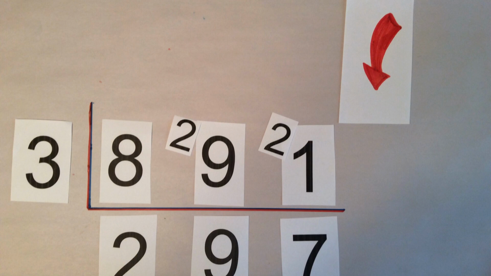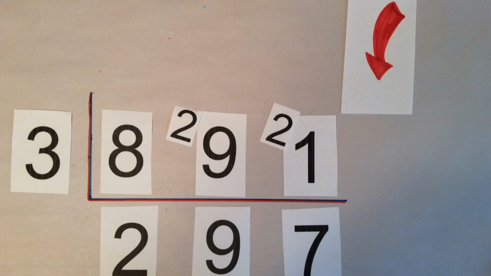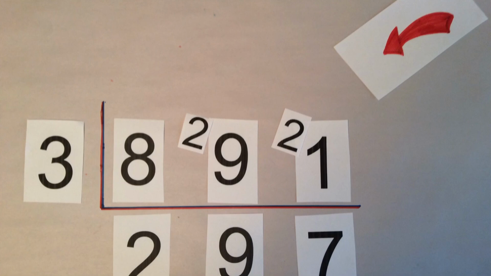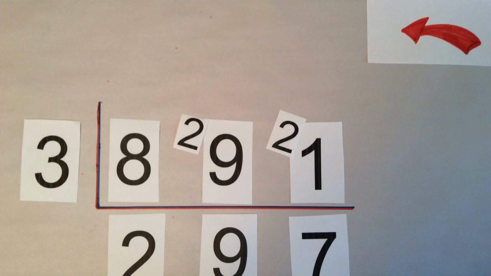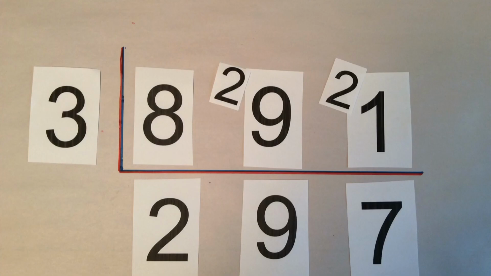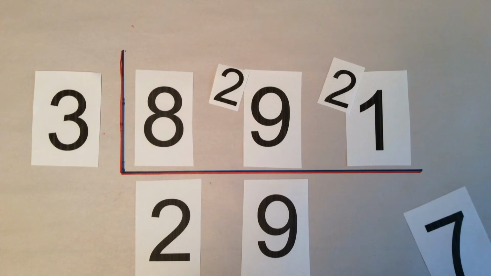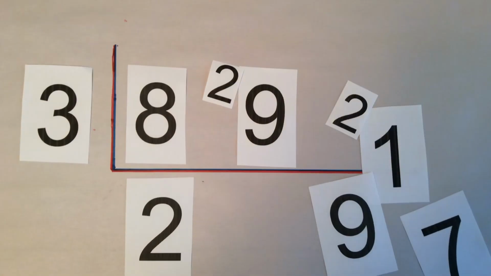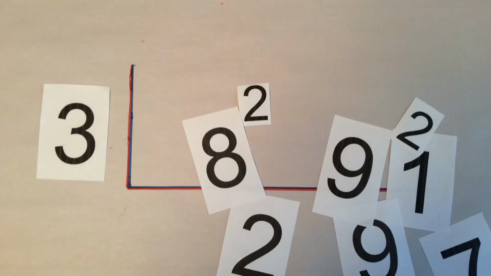So, do we have any more dividends? Nope. Any remainders? Nope. So, I guess that's it. Our job is all done. Our final answer is 297. So the question is, how many times does 3 go into 891? It goes in 297 times.